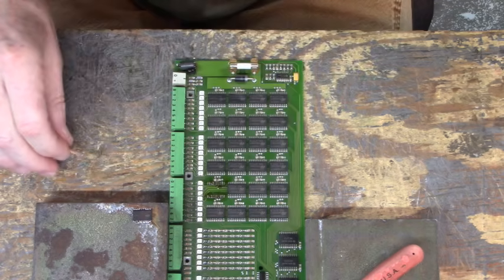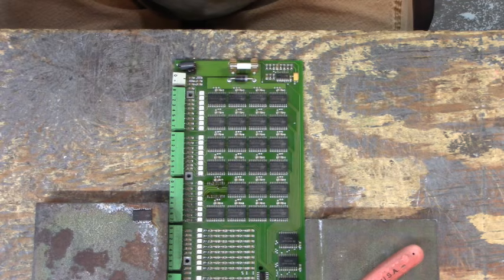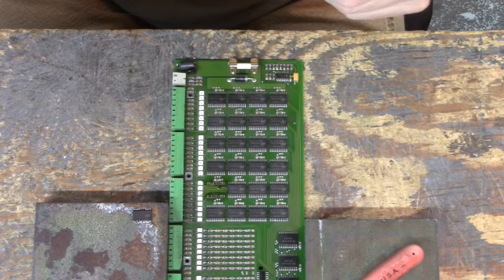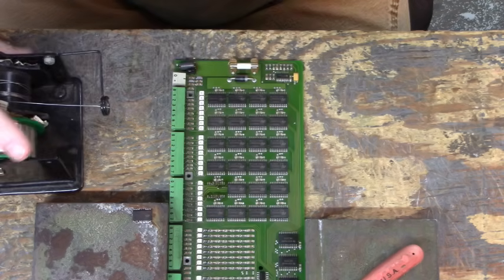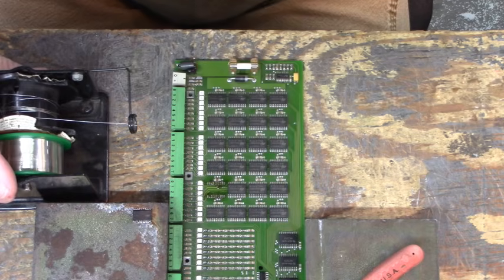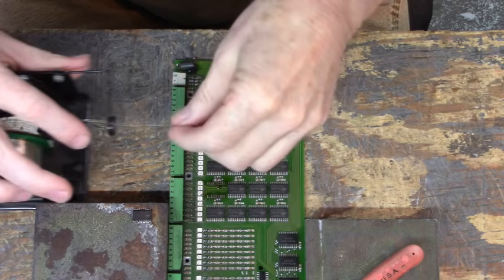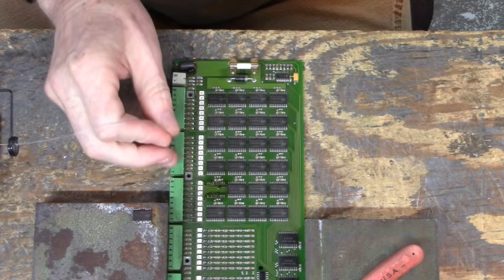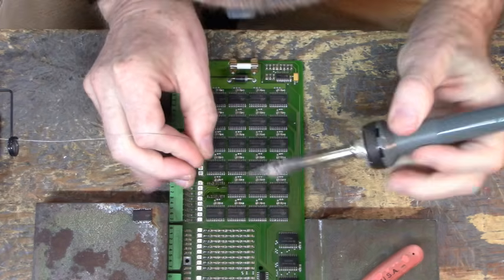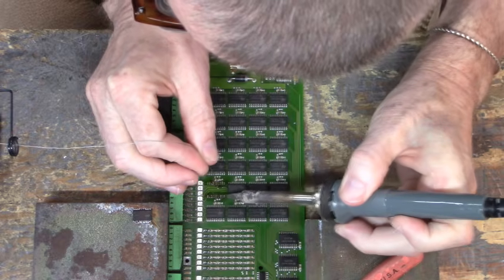I think we're ready to install the new IC. Okay, let me get my surface mount solder. Okay, we'll set an anchor point right here.